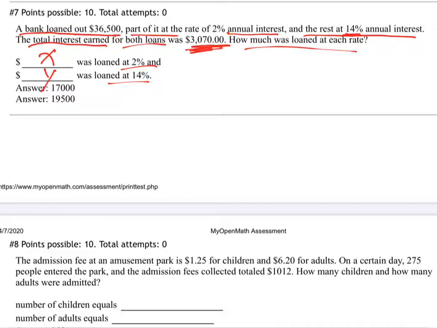So with two letters, we need two equations. I don't know if you're aware of that, but the number of letters always must match the number of equations. So with two letters, you need two equations. So the first equation is just going to be adding up the total money, right?